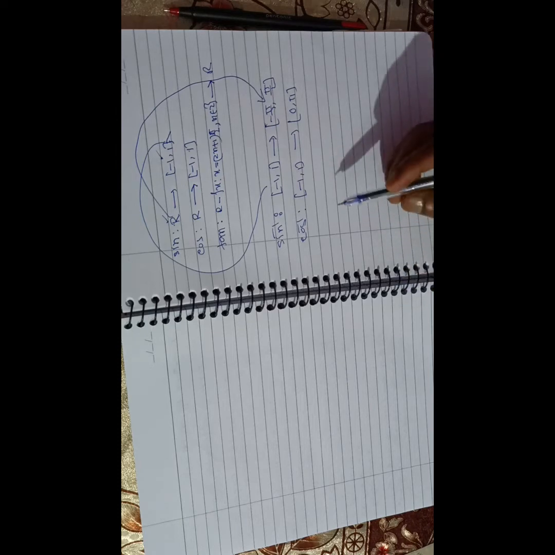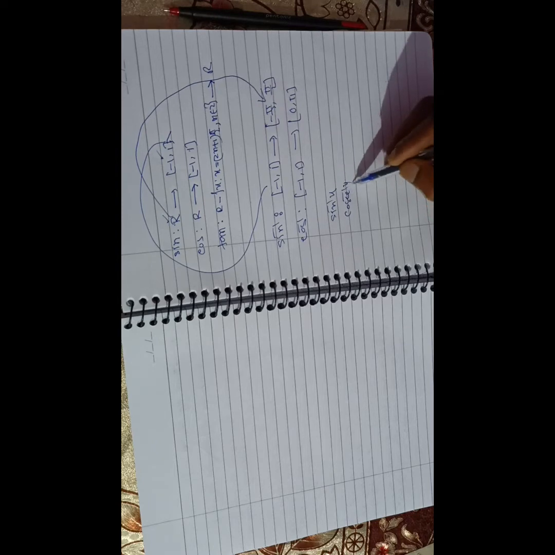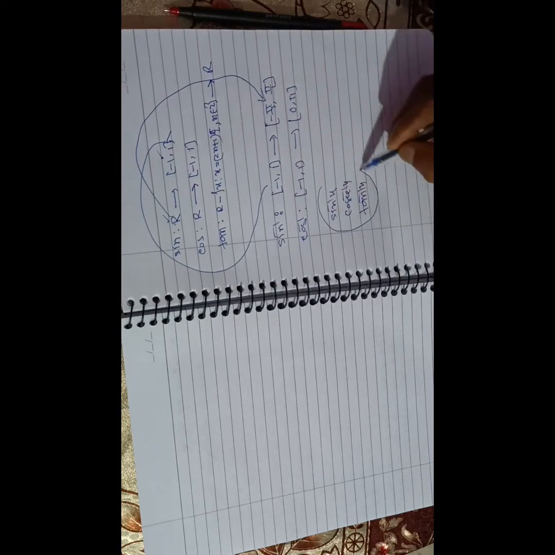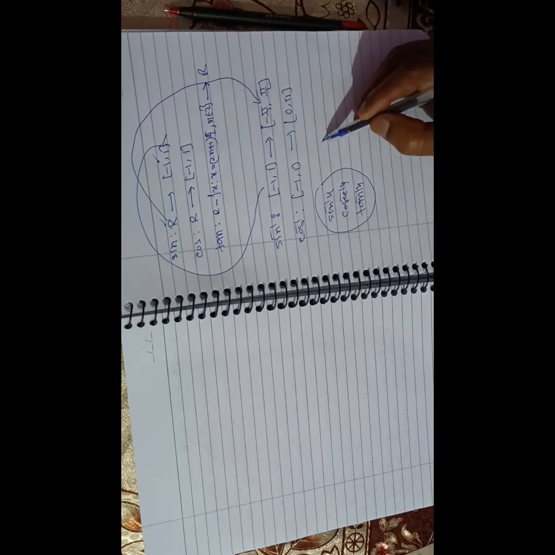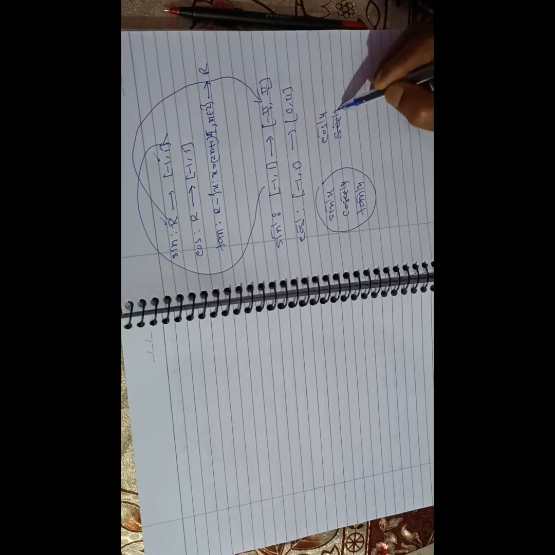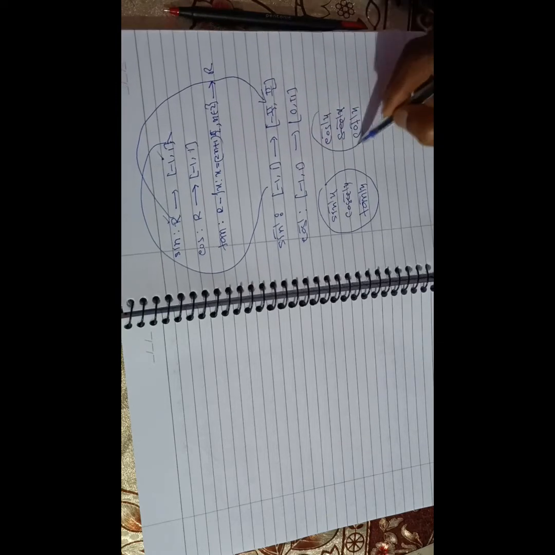We divide them into 2 groups. In one group, we take sine inverse x, cosec inverse x, tan inverse x. That is one group. In another group, we take cos inverse x, sec inverse x, and cot inverse x.